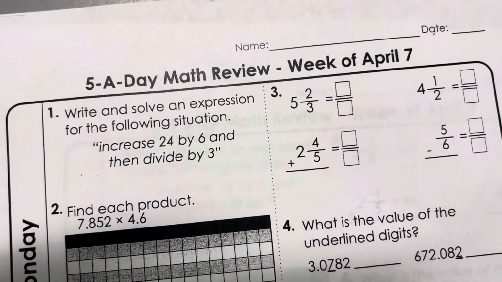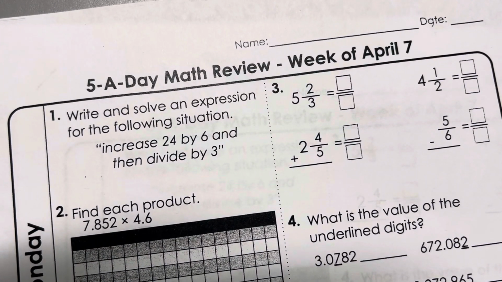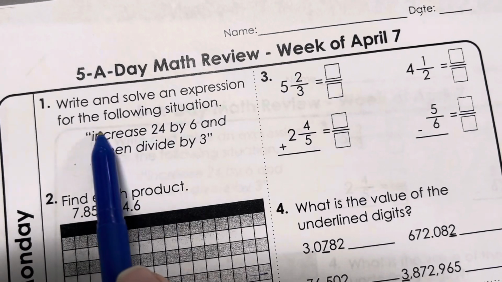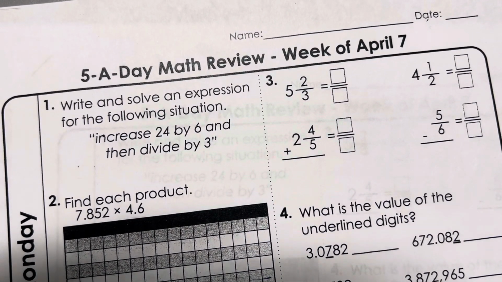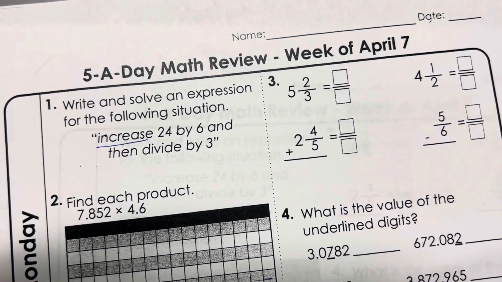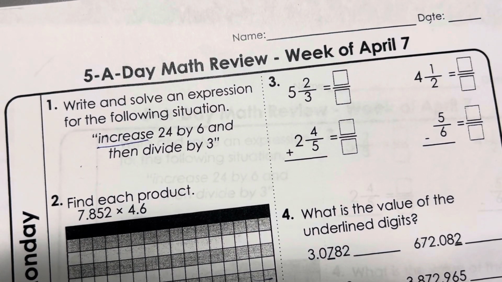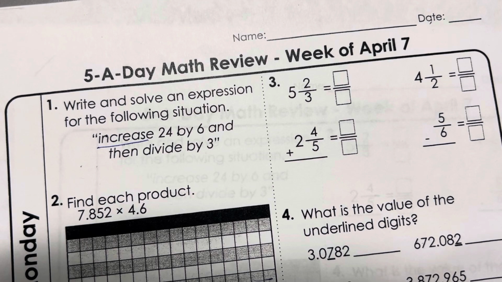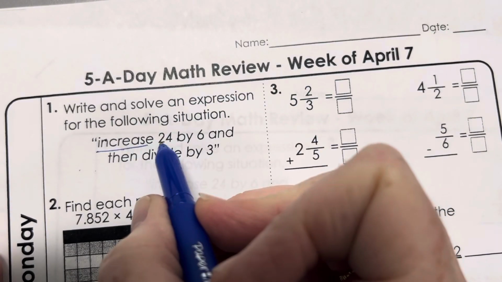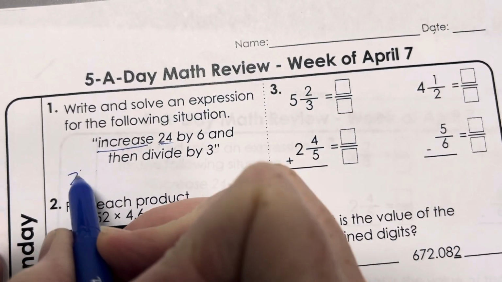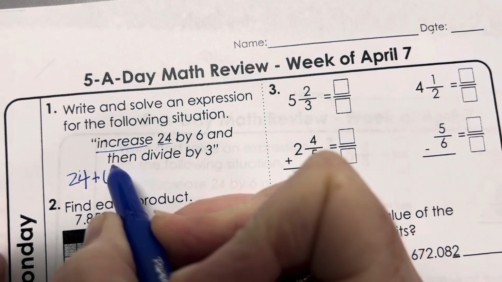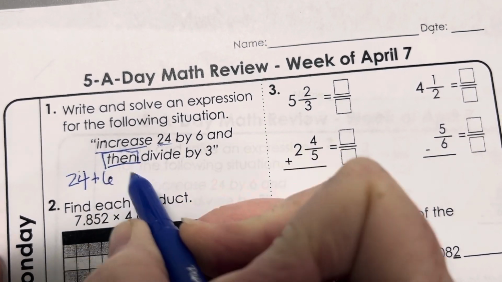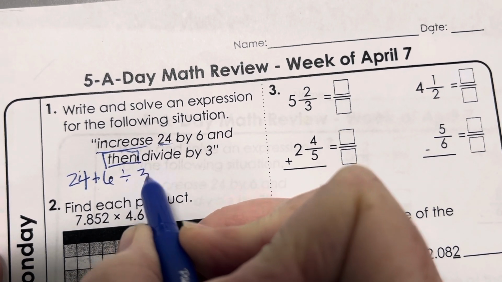Take a look at number 1. It says, write and solve an expression for the following situation. Increase 24 by 6 and then divide by 3. So think about this increase. What do you think increase means? Hopefully you're telling me to get bigger, to get larger. So we're going to increase 24. So if we have 24, we're going to increase it. We're going to add 6 to it. Then, that's a key word, then divide by 3.